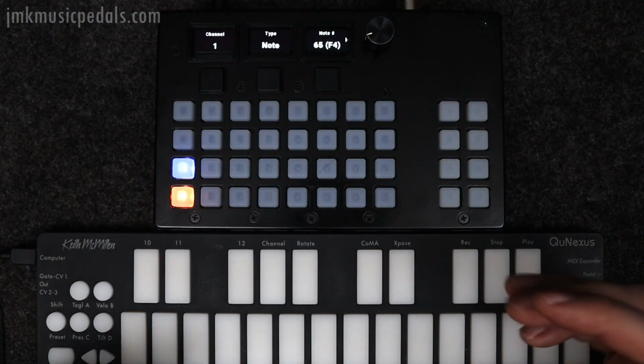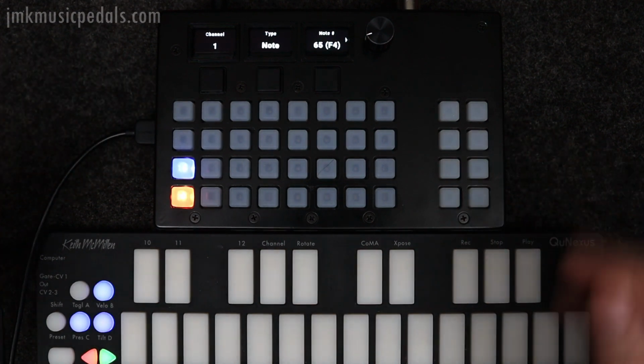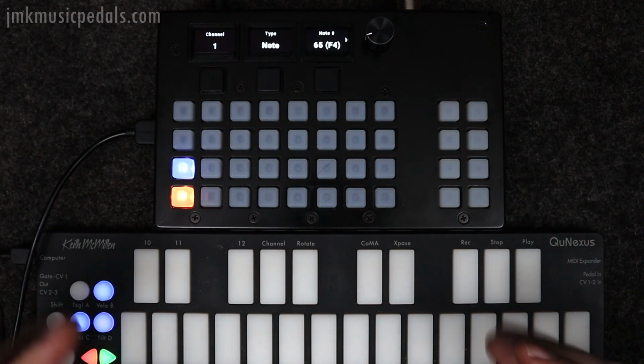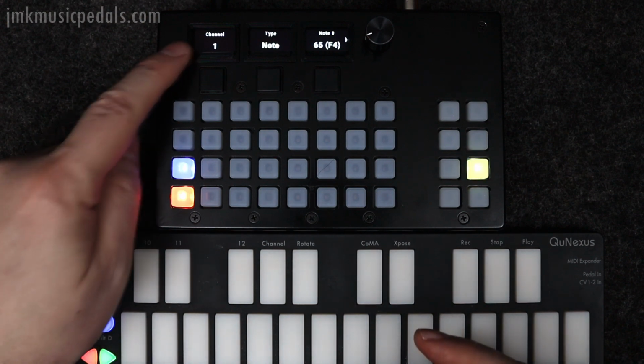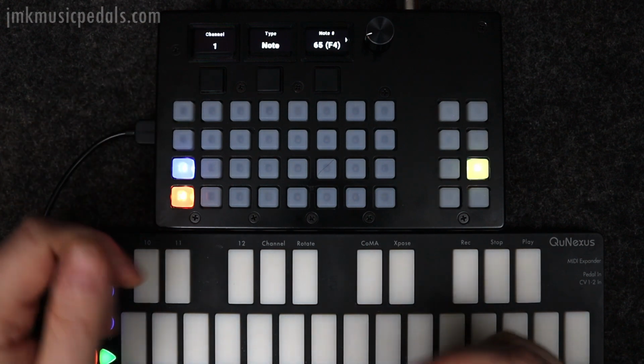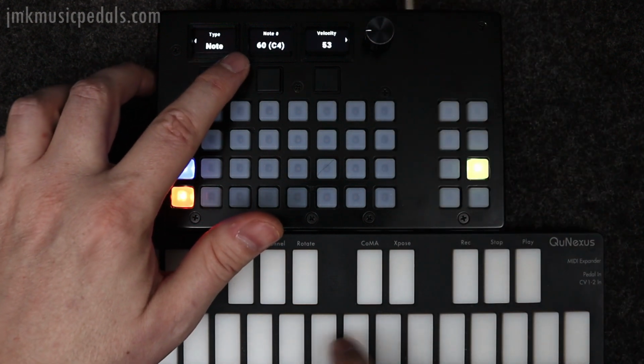In addition to the method I just showed you, if you have a keyboard hooked up, either via the MIDI DIN or the provided USB host connection, you can control the track's default values in real time. As long as the track channel matches the keyboard channel, you'll see the default parameters for note and velocity changing with each keyboard press.